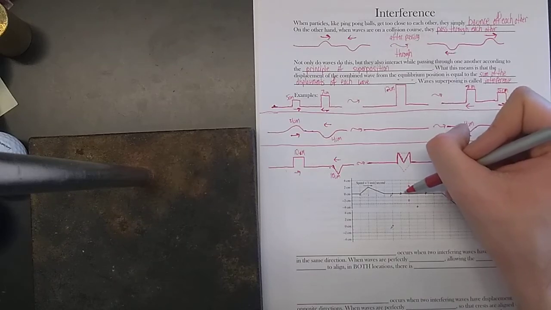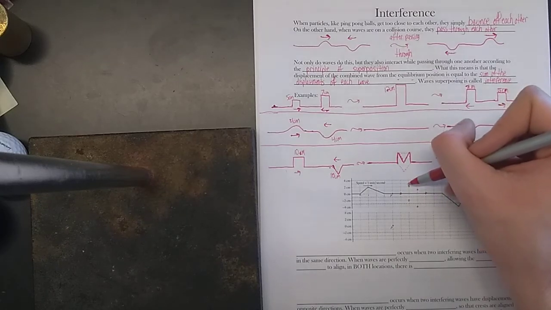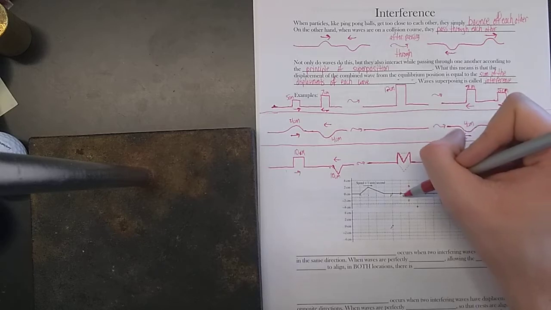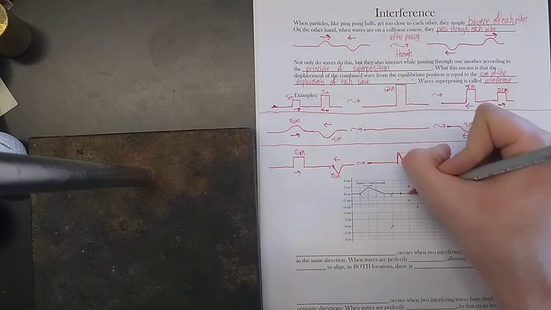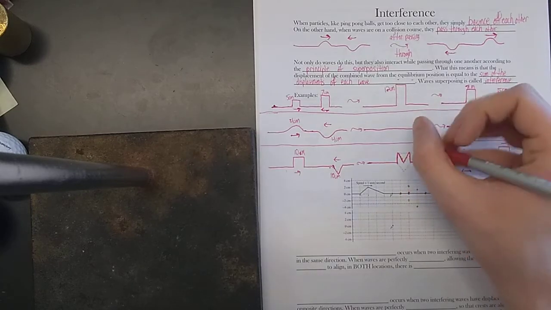1 unit over from the left edge of both waves, this wave is up at 2 centimeters. This wave pulse is down at -2. So they totally cancel out. We get 0.